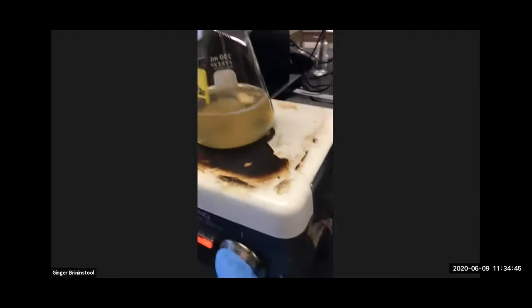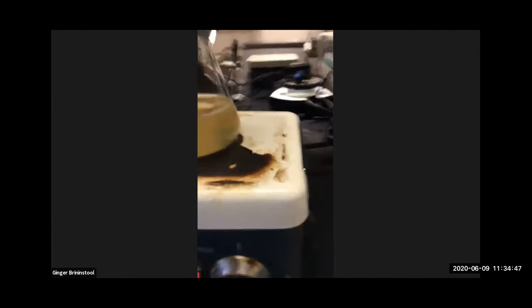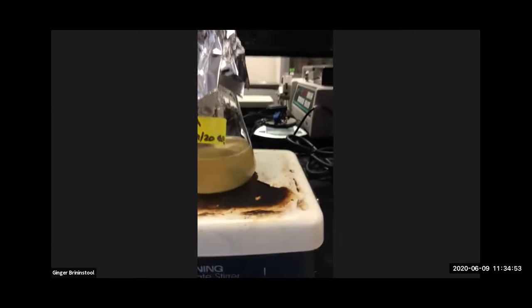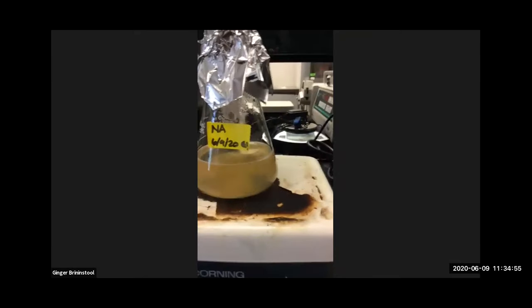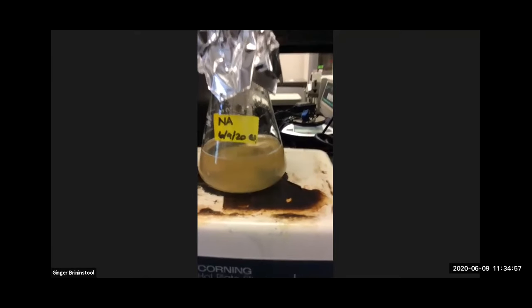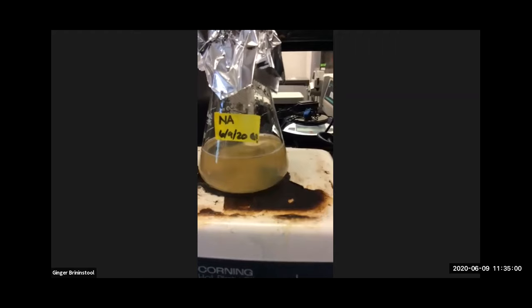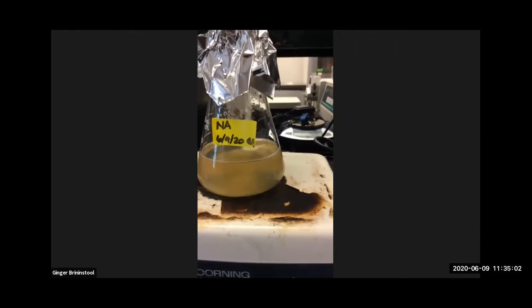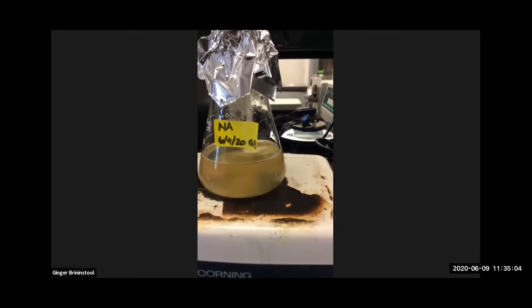All right, get it spinning. This is clearing up really nice. You can see it more and more. Turn that up a tad bit. All right, we're going to give this a good minute. Hopefully the agar will clear up for us and dissolve, and then the nutrient broth powder will go into solution.